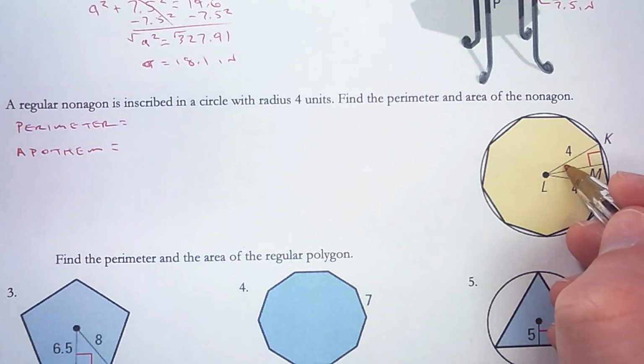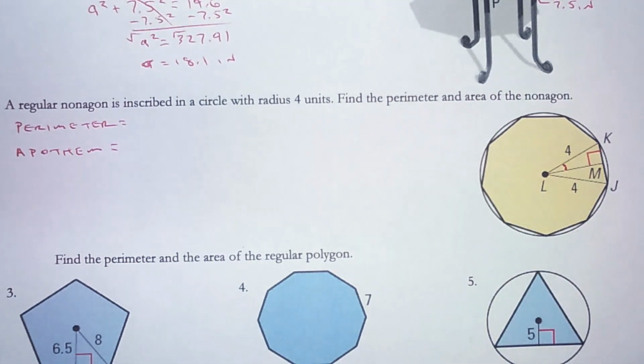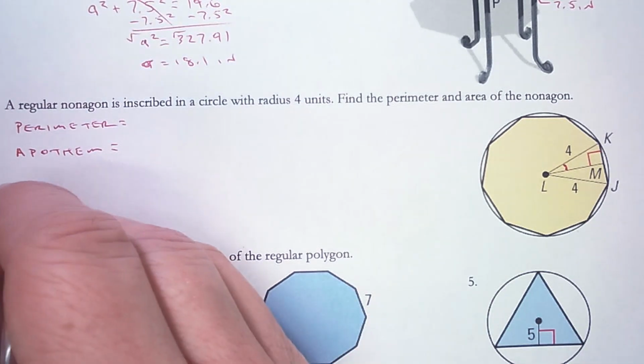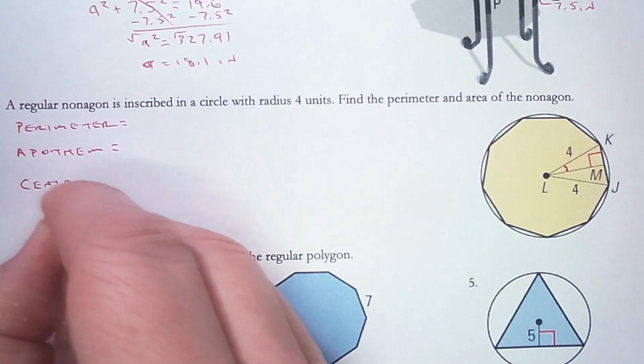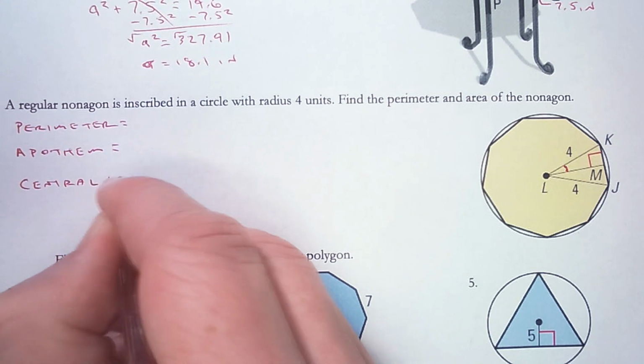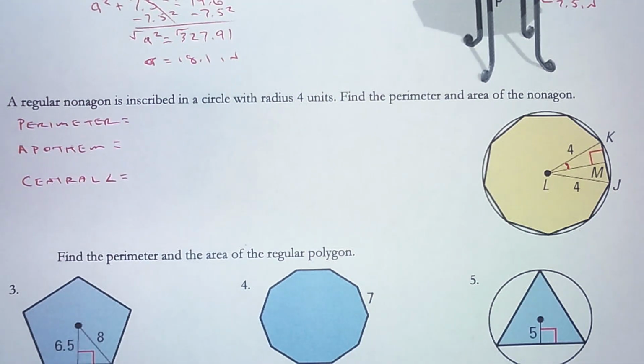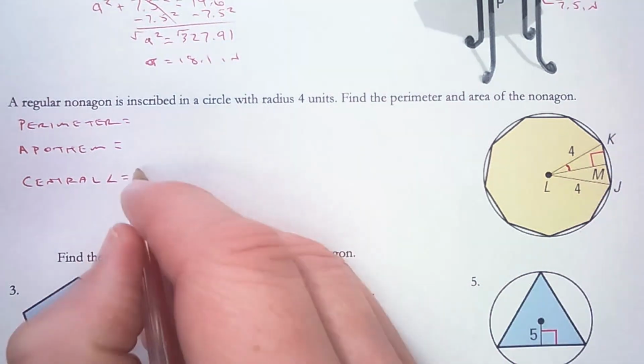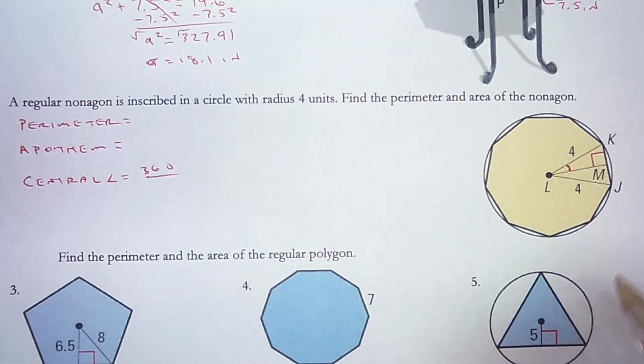We're going to find this angle measure right here. It is a half of a central angle. So we'll start by finding the measure of a central angle. To find the measure of that central angle, angle KLJ, we'll do 360 divided by the number of sides.